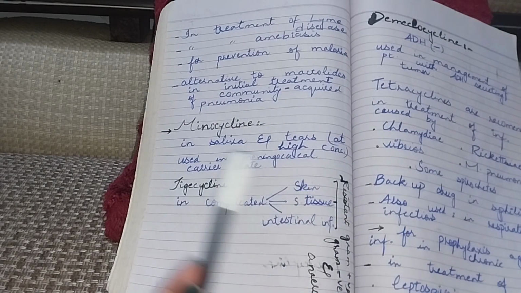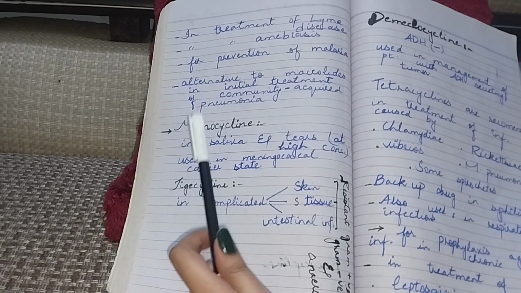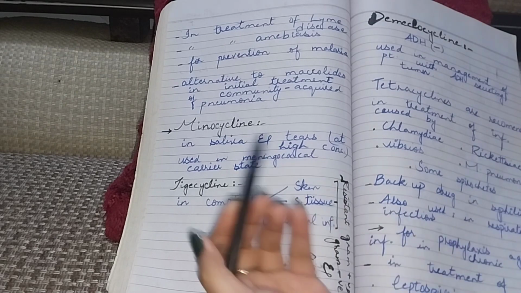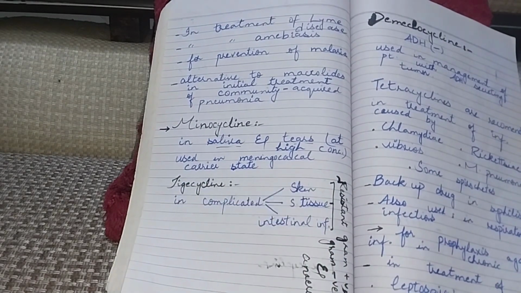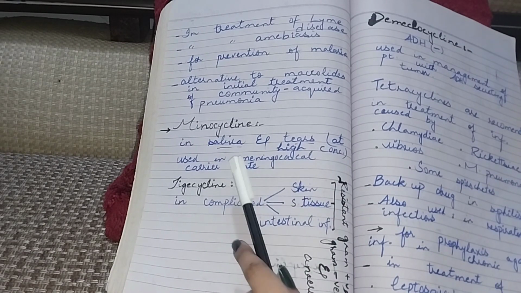Next one is minocycline. Minocycline is the only tetracycline that reaches high concentration in saliva and tears, and minocycline is useful in the meningococcal carrier state.